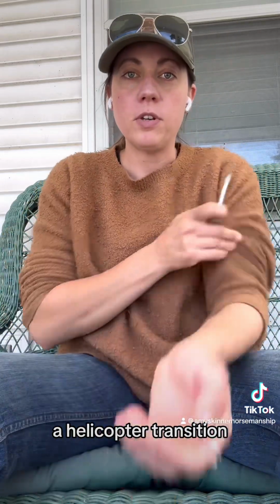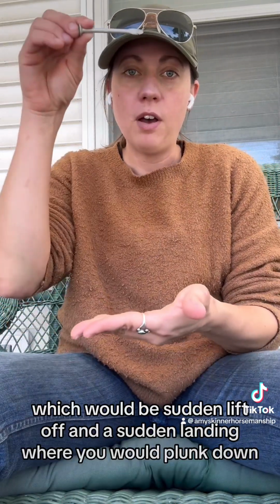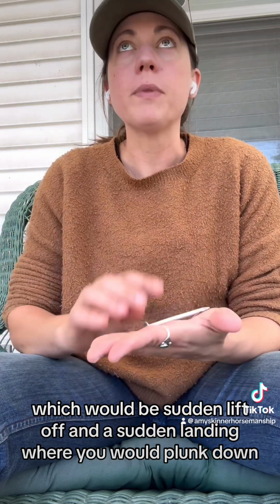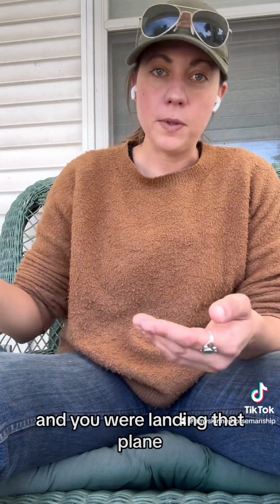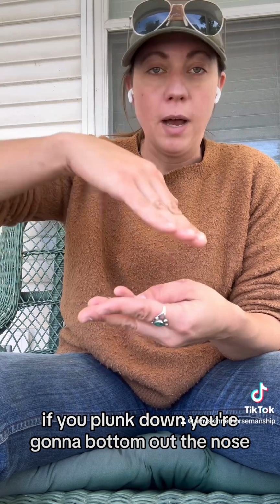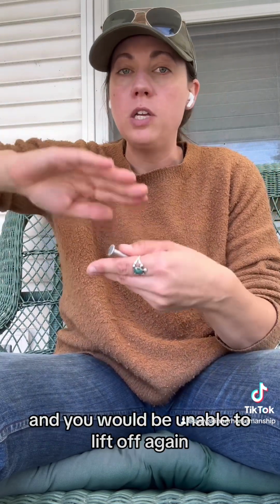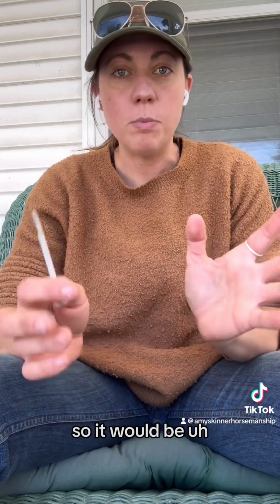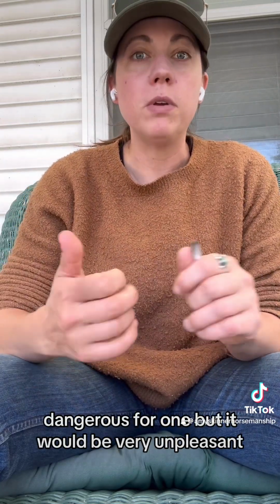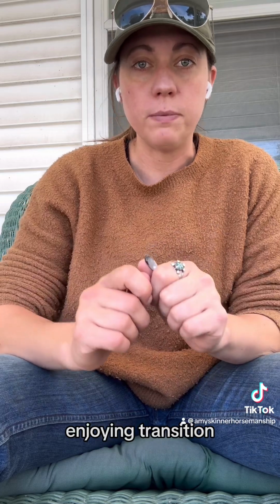as opposed to a helicopter transition, which would be a sudden liftoff and a sudden landing where you would plunk down. And if you were landing a plane and you plunk down, you're going to bottom out the nose. The nose of the plane is going to take way too much pressure, and you would be unable to lift off again.